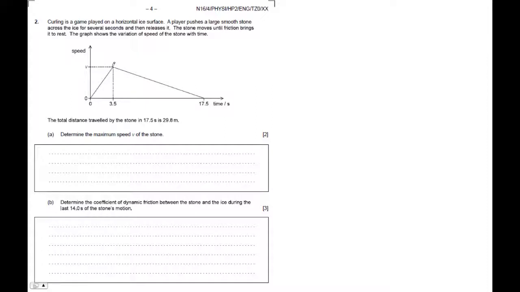If you look at this part here, this is where they're speeding it up, right? So they're speeding it up, and then here is where it coasts, right? The stone moves until so here it's slowing down at a much slower rate, right? And the first one is they say determine the maximum speed v of the stone. Well, you gotta love that, right?